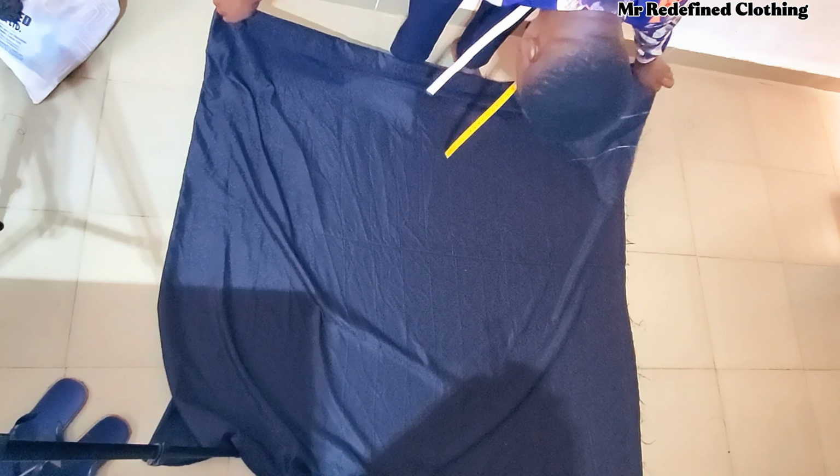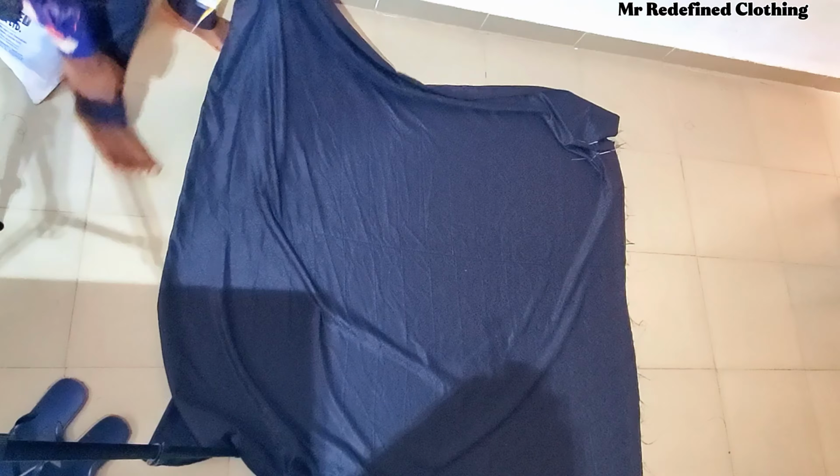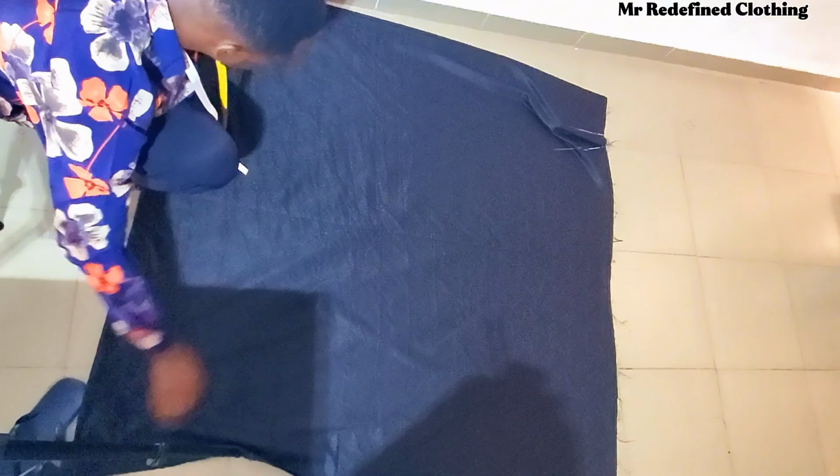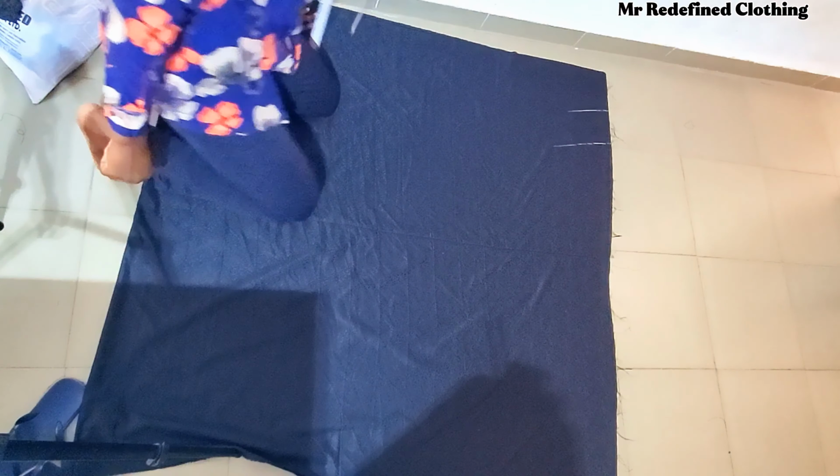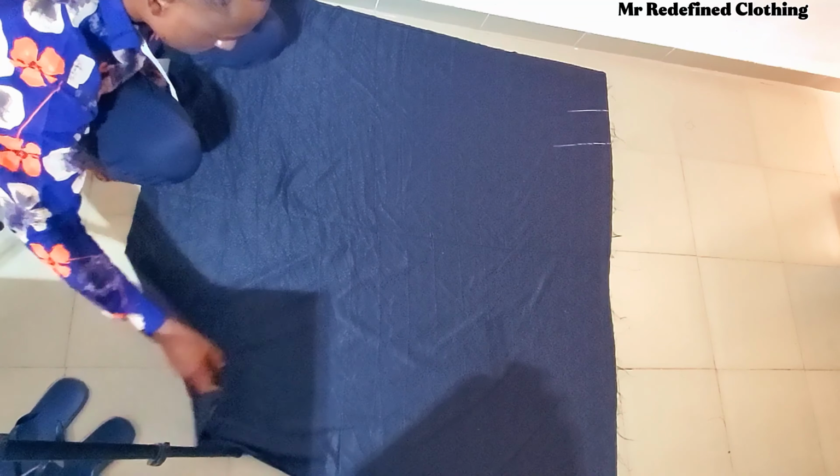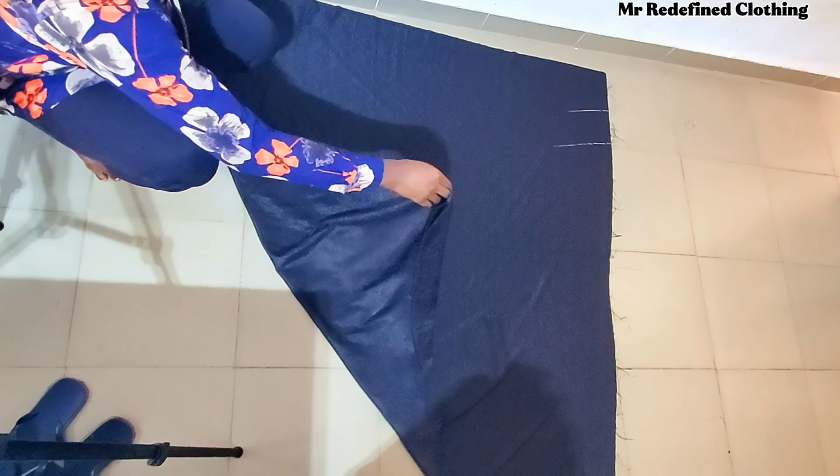So let me refold. Let me stand up and do this. In cutting this, if you don't have a very big, wide table, I would suggest you stand on the floor, just like I am doing, so that you don't have issues. Then fold in angular form, just this way.